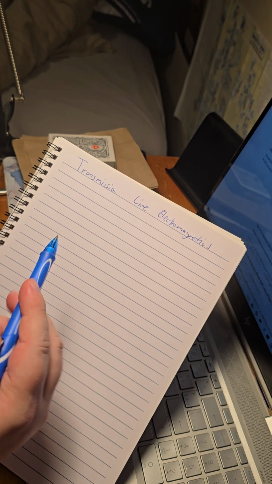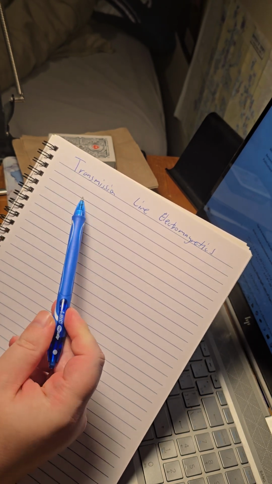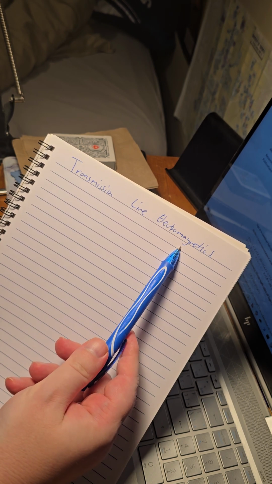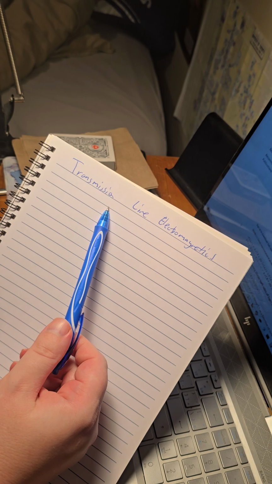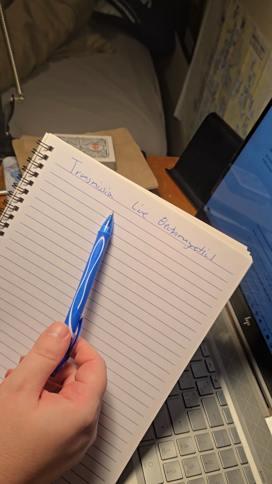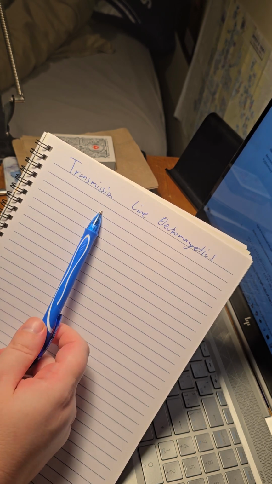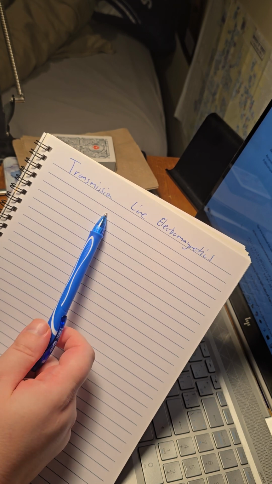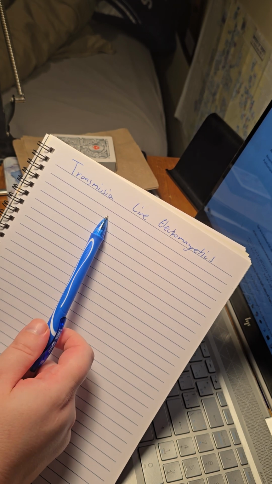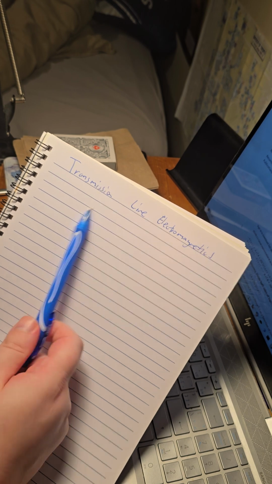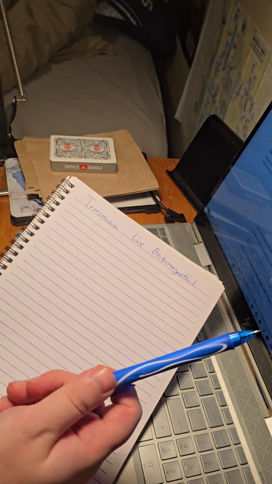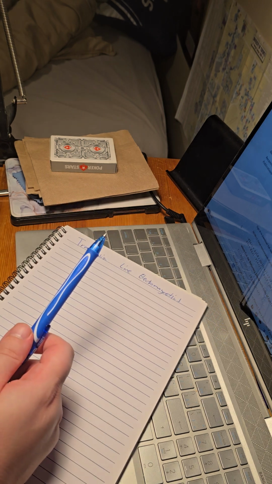Okay, this is my favorite topic. It is transmission line theory, which is part of electromagnetics. It was a fourth year course at my university, and I got above 80% on it. So it's going to be a little rusty because I have no idea what I'm doing, but let's see if we can figure something out. I got my little guide in front of me.